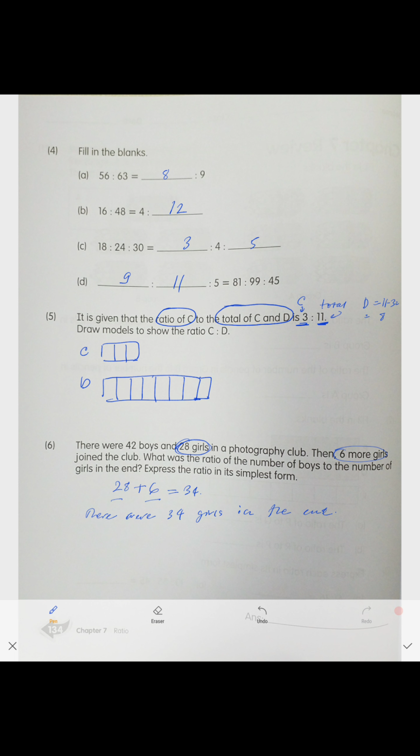And boys are the same. There are 42 boys, and the girls are 34. This is our ratio. Now both of them are even, so we can simplify by dividing by 2. And if we do that, it's going to be 21 to 17. That's your ratio. The answer is: the ratio of the number of boys to the number of girls in the end was 21 to 17.